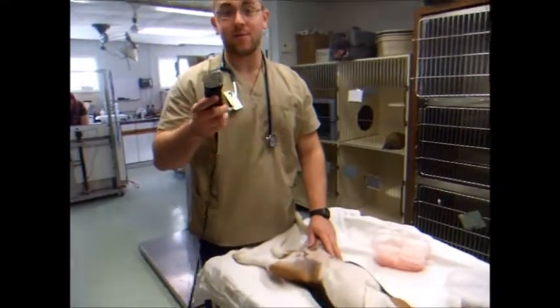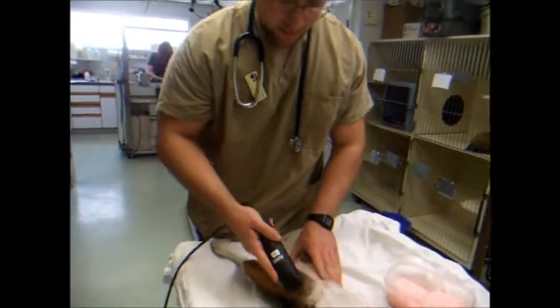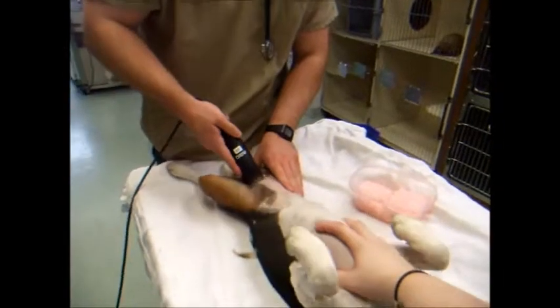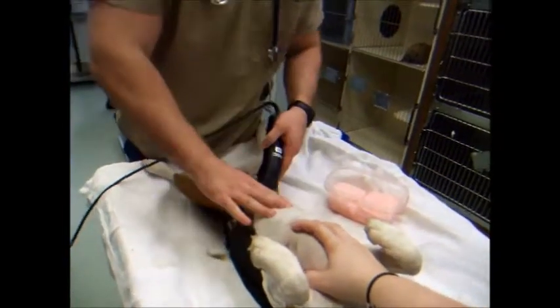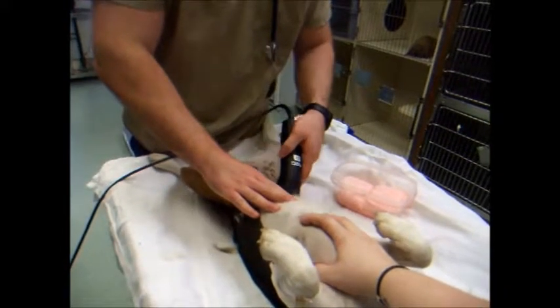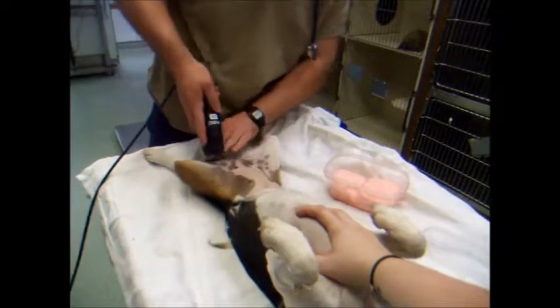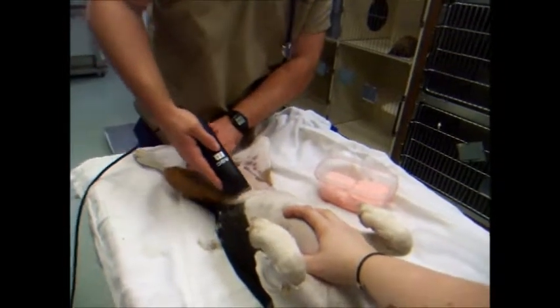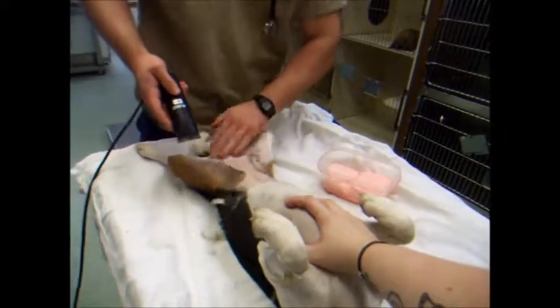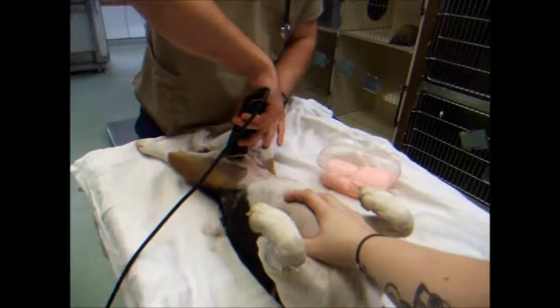I'm going to go ahead and prep this patient for surgery today. She's getting spayed. So I'm going to go ahead and shave her abdomen area here. And then we're going to use chlorhexidine and alcohol prep. And I'm going to make sure to go from the inside out in a circular motion, once I'm done shaving here.